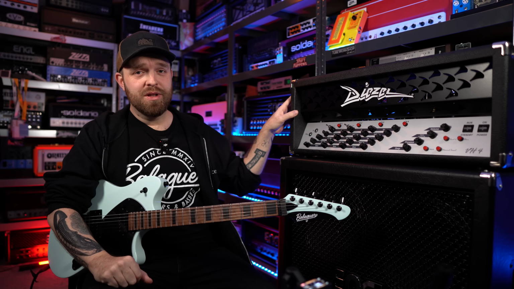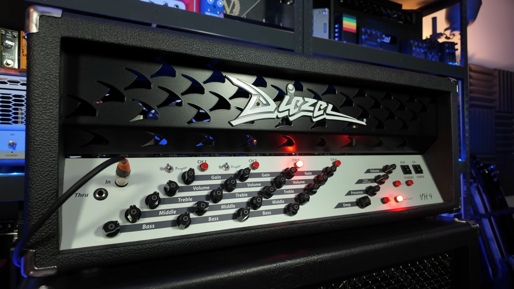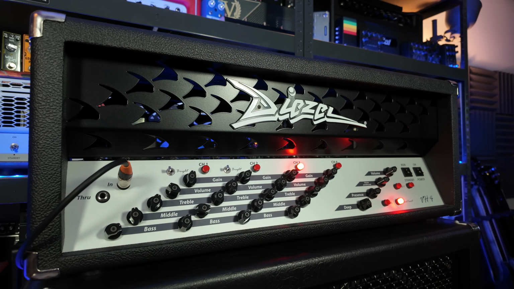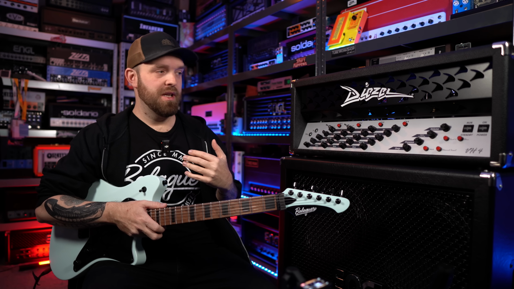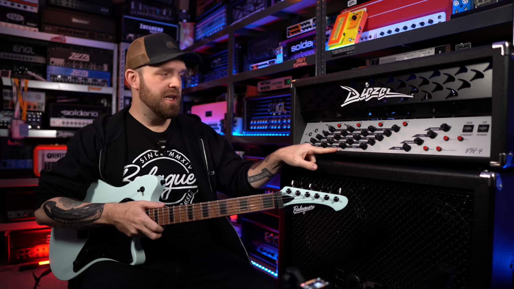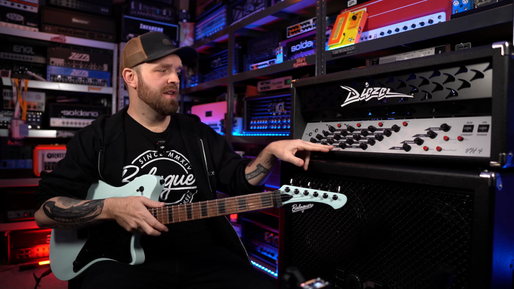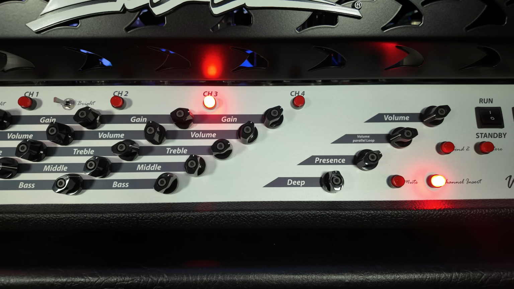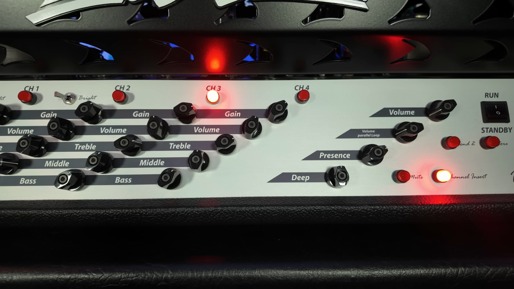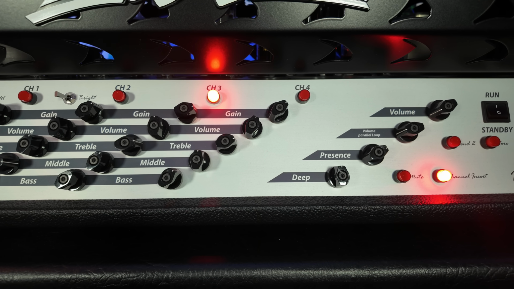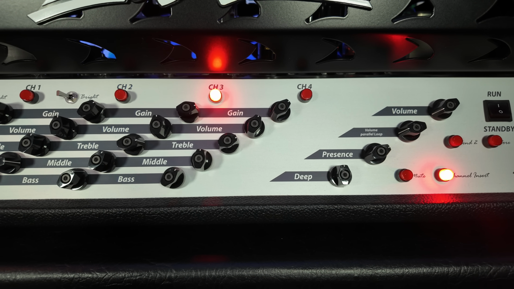Why did I choose the VH4? Again, it's a very unique and quirky amplifier with some characteristics that are really hard to model, in my opinion. So I'm using channel 3 with my favorite settings. Not super special: bass and mids set to around 1 o'clock, treble around 2 to 2:30, and gain at 2:30 as well. Deep set to noon and presence set to around 2 o'clock.